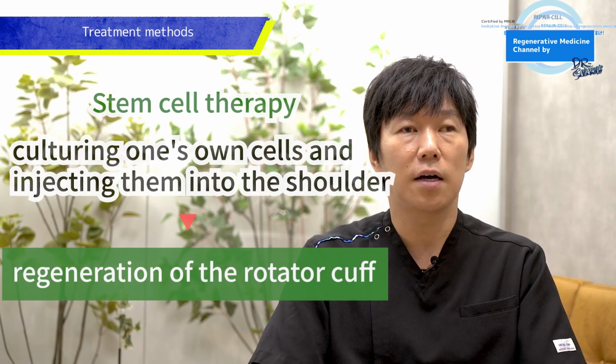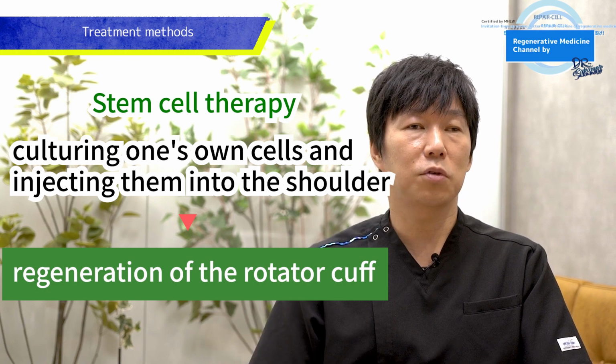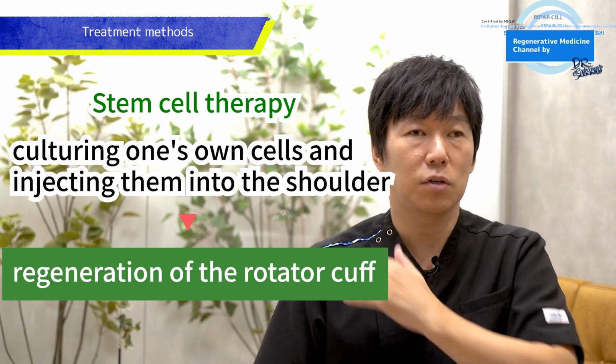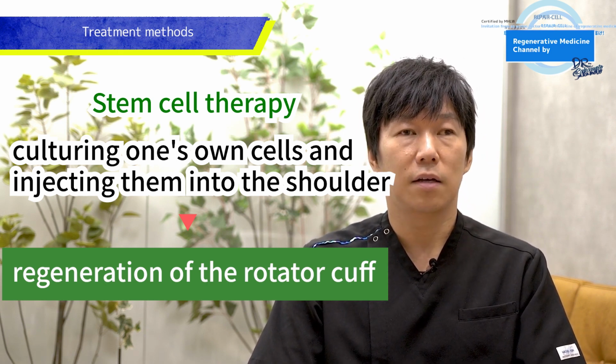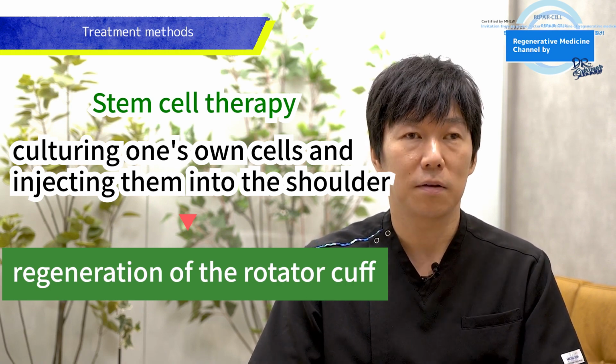Recent stem cell therapy using one's own cells does not require such a brace. By culturing one's own cells and injecting them into the shoulder, the regeneration of the rotator cuff will be achieved. It is possible to have a normal life during this reparation period.